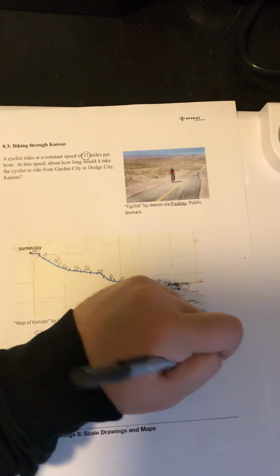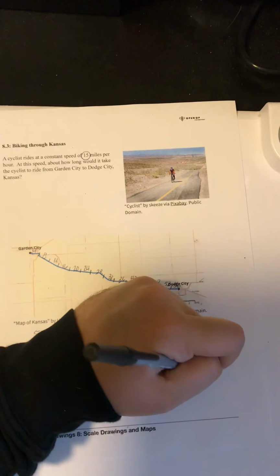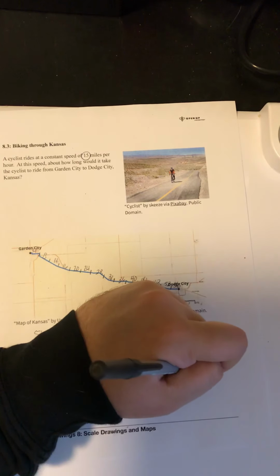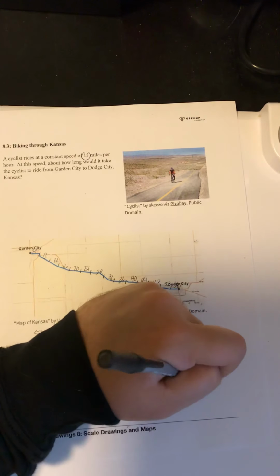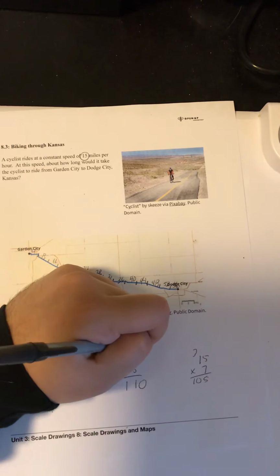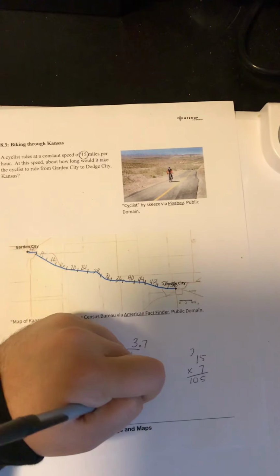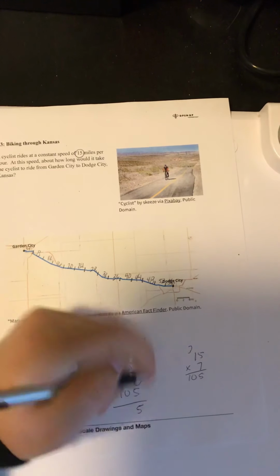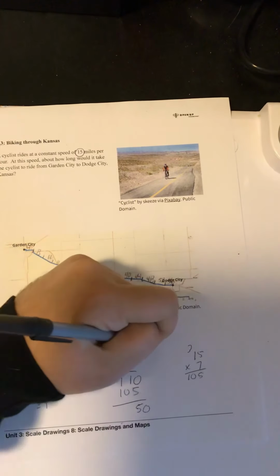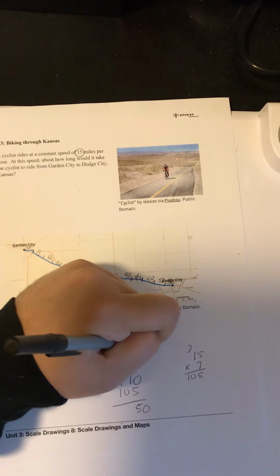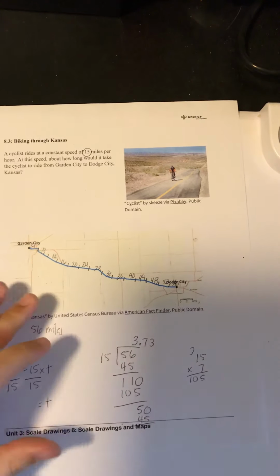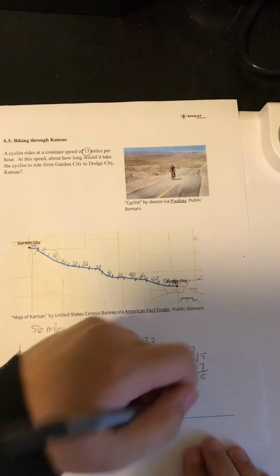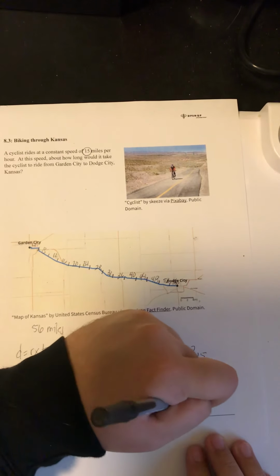15 into 110. I know 15 times 6 would be 90, so I'm going to try 7. That's 105. Then we're left with 5. Bring down a 0. That is 3 times again, and it's going to repeat from there. So 3.73. We know it's going to take 3 hours.